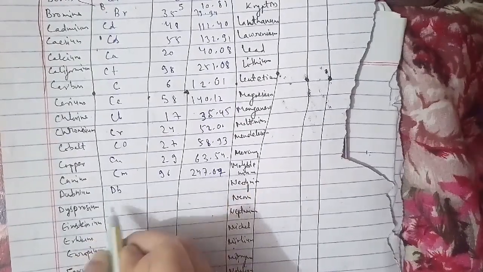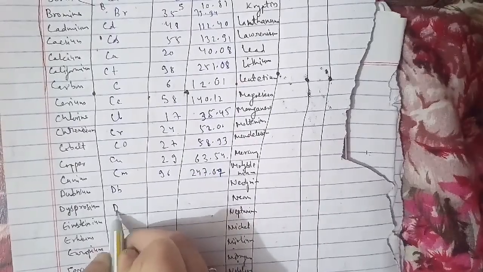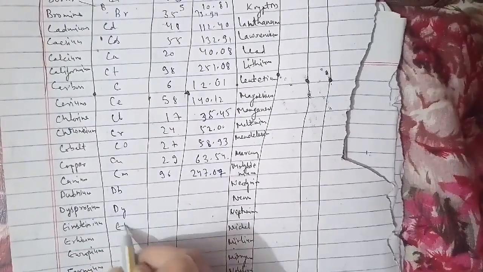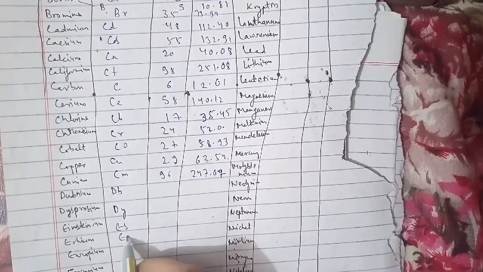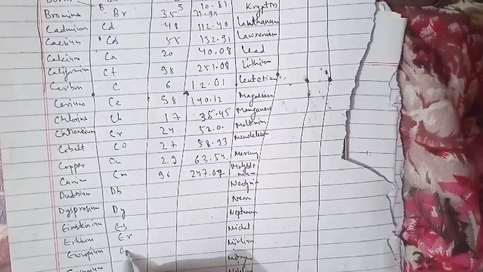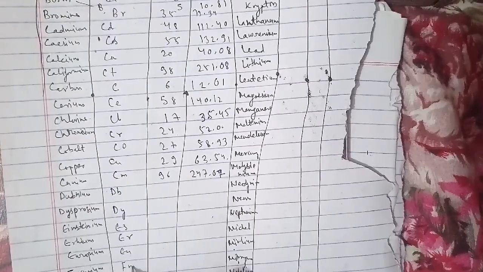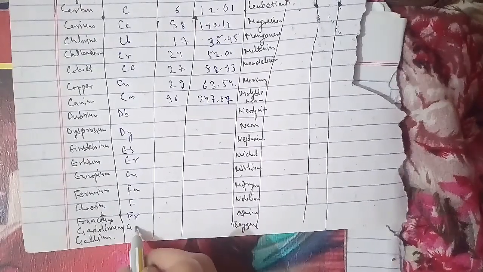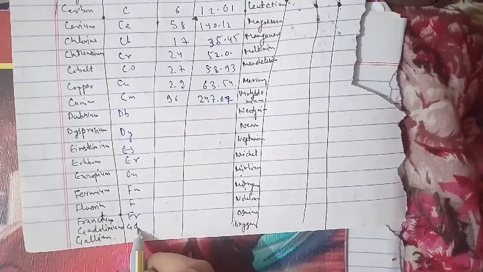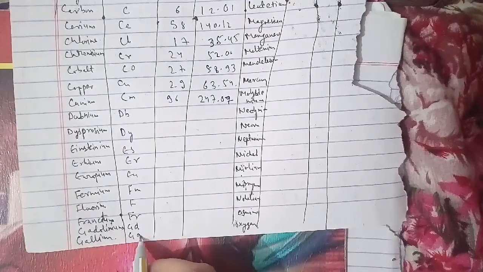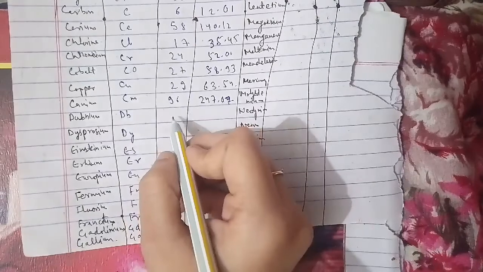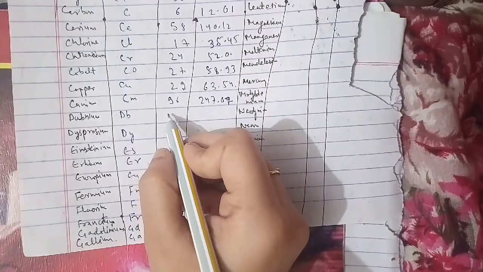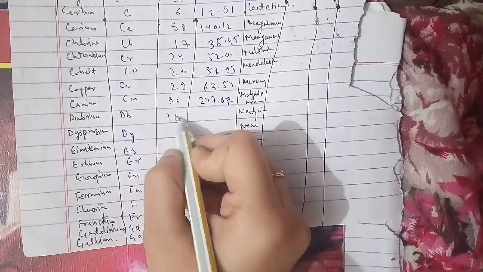Now coming towards molar masses. For dubnium, the molar mass we have here is 263.